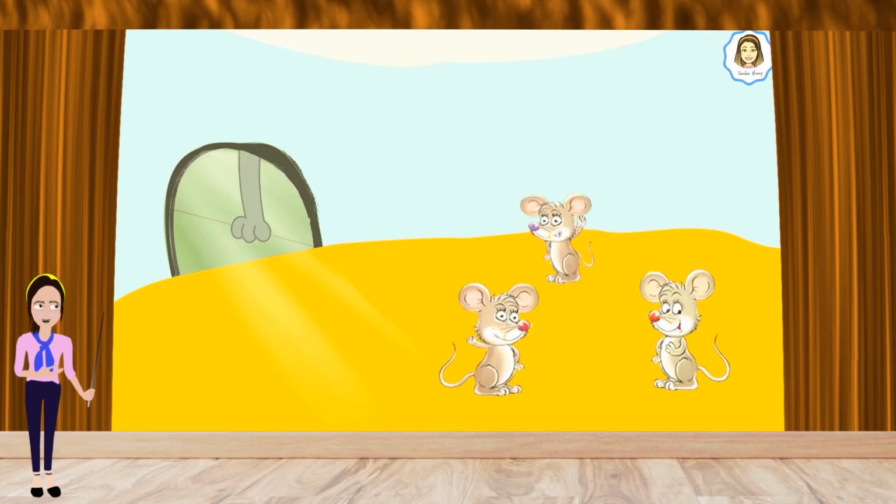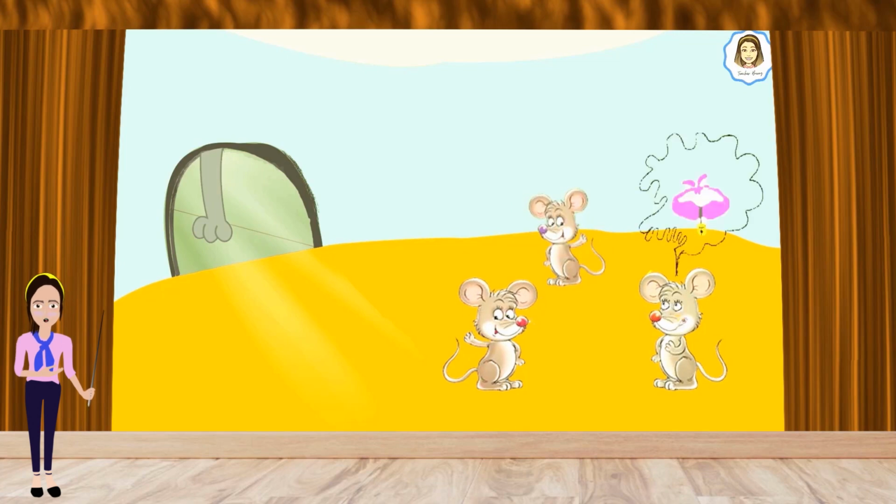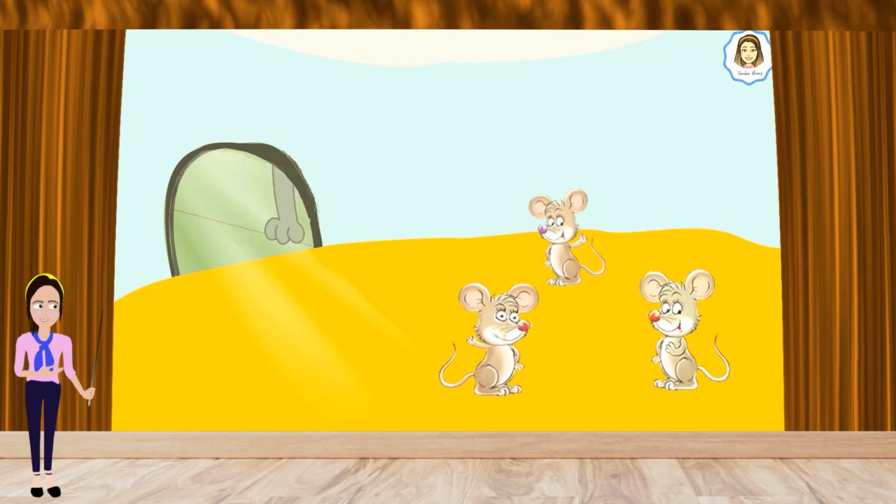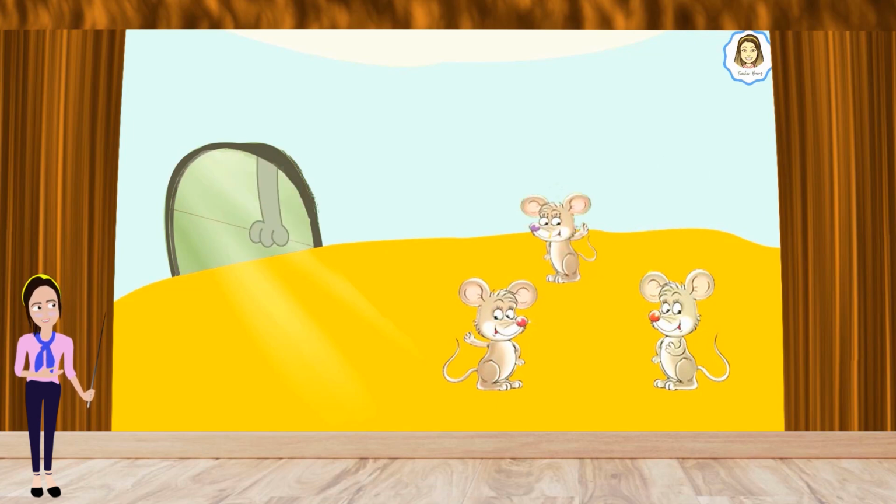"How?" asked the first and second mouse. "We can put a bell on Pat's collar. When Pat walks, the bell will ring. We will learn where she is," answered the third mouse. "Then we will know when to hide and when to go out." "But who will bell the cat?" asked the second mouse. "Not I," said the first mouse.